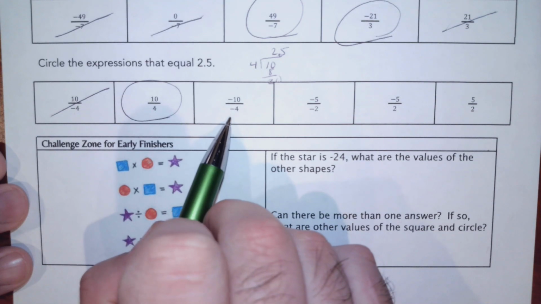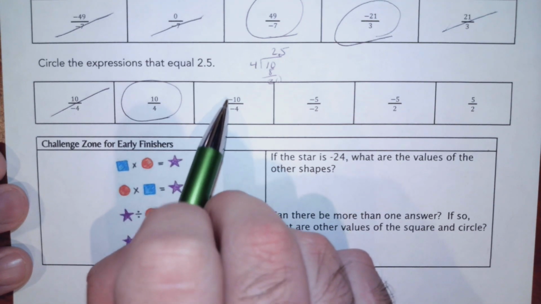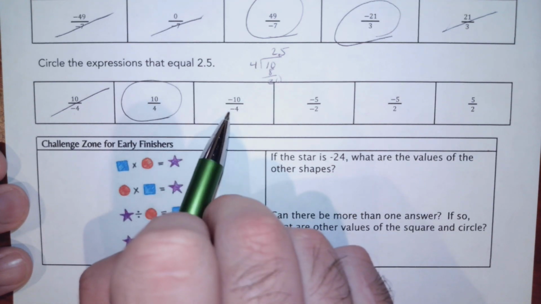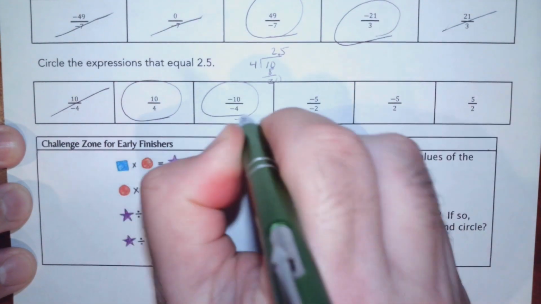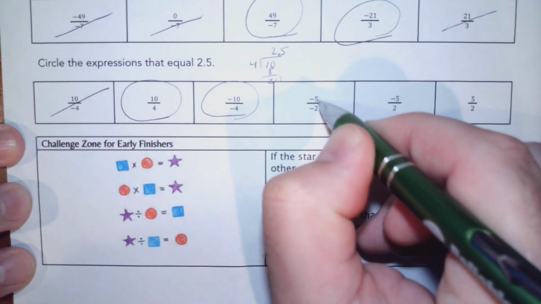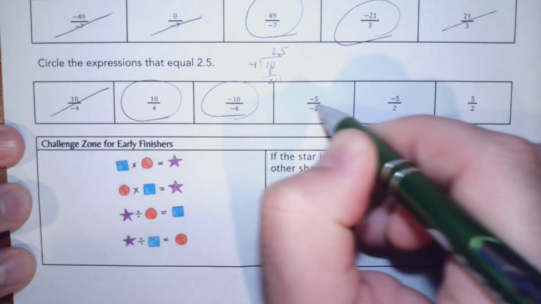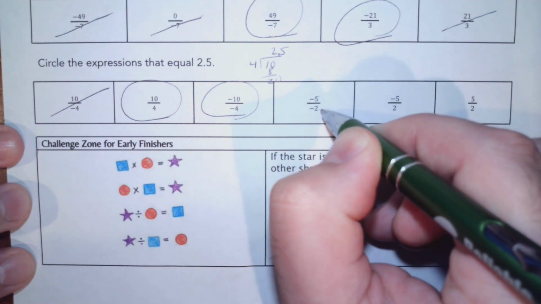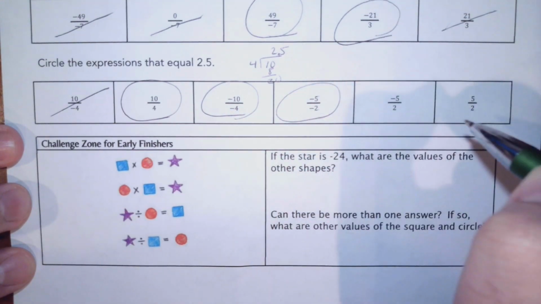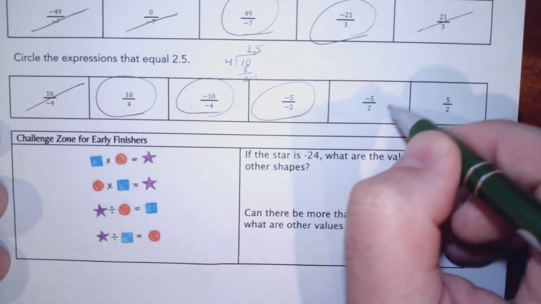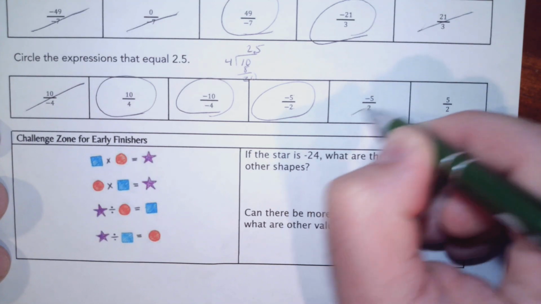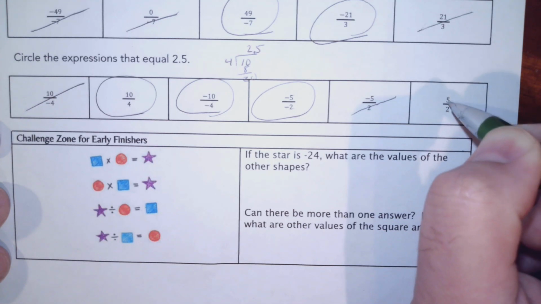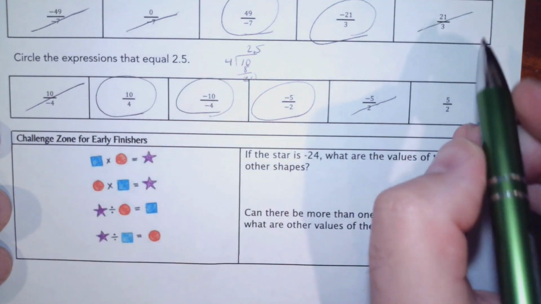Negative 10 divided by negative 4. I know that a negative divided by a negative is positive. So that's going to be positive 2.5, so that's a yes. Negative 5 divided by negative 2, a negative divided by a negative, that's going to make positive. 5 divided by 2 is 2.5, so that's a yes. I know this is going to be negative, so that's a no. And this is going to be yes, because it's 5 divided by 2. 5 divided by 2 is 2.5, and it's positive.